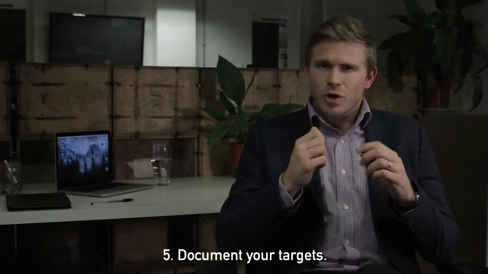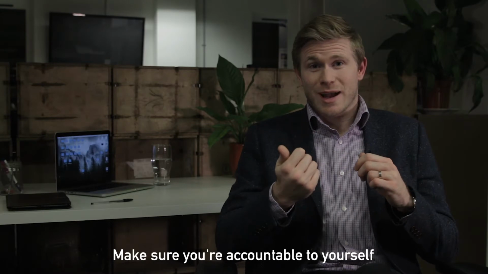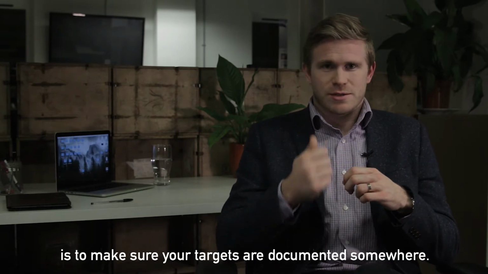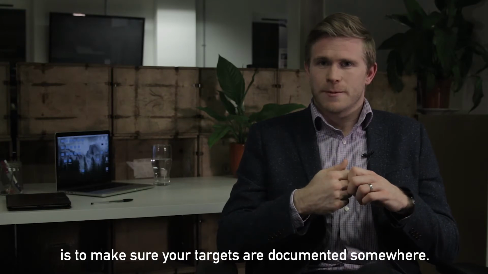Tip 5, document your targets. Make sure you're accountable to yourself if you're not accountable to somebody else, and the easiest way to do that is to make sure your targets are documented somewhere.